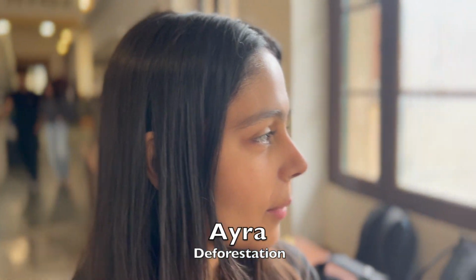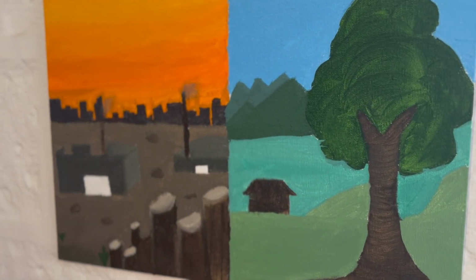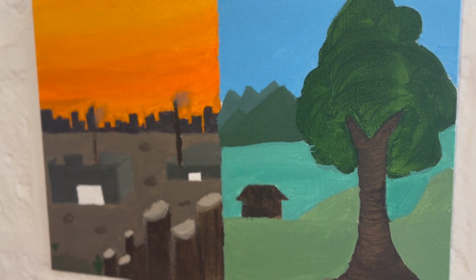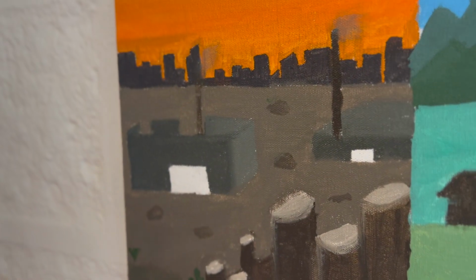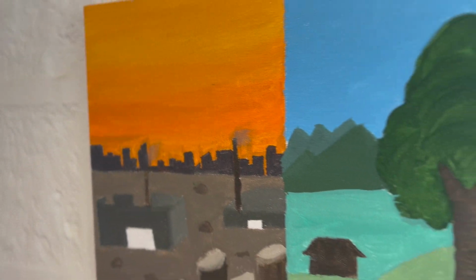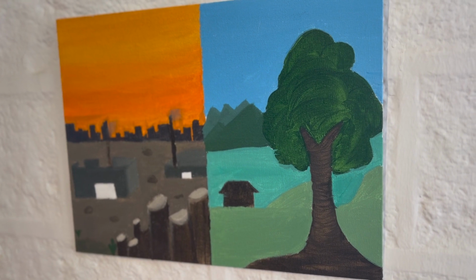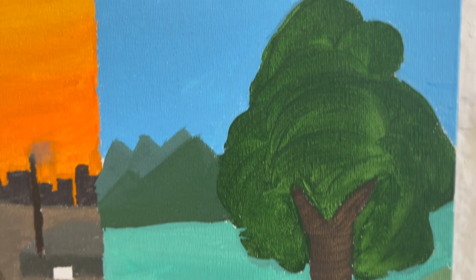My artwork is basically about deforestation, and it's a comparison between when it's too late, like the future, and what is happening right now. We can see that in the future there will be no trees, deforestation, pollution, factories, buildings, and it's going to be very depressing. So I've used dull colors on this side, and on the other side I've used very bright colors to show positivity. When the audience leaves, it's just in their mind how deforestation is increasing day by day and how our earth is going to look in just a few upcoming years.